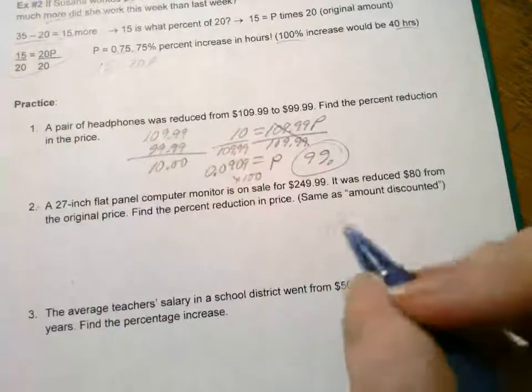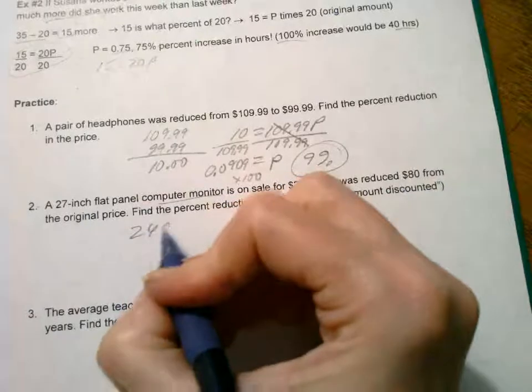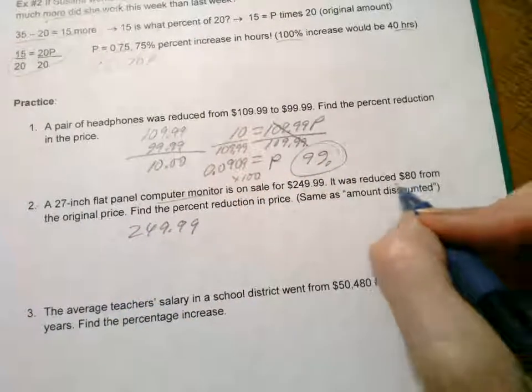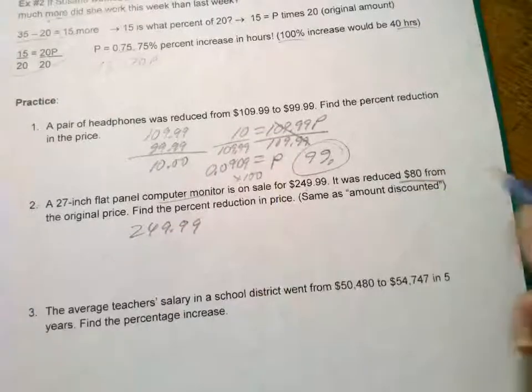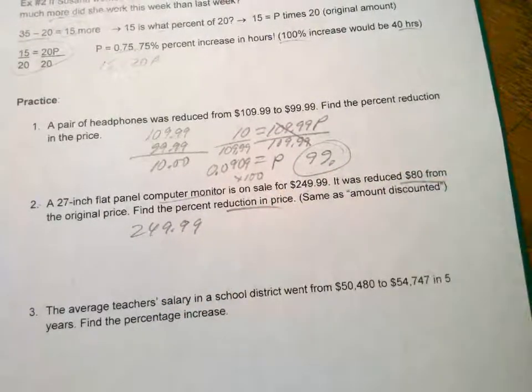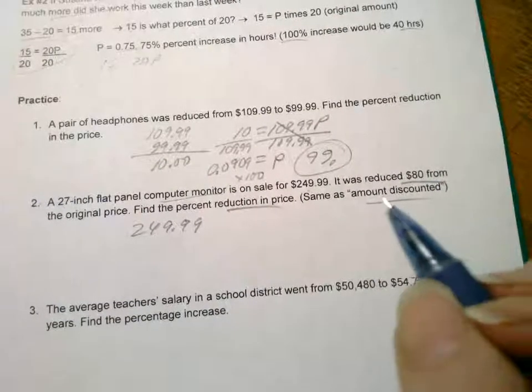All right, number 2, we have a computer monitor that is on sale. It was reduced $80 from the original price. That is the sale price. Find the reduction in price. It's the same as the amount discounted.